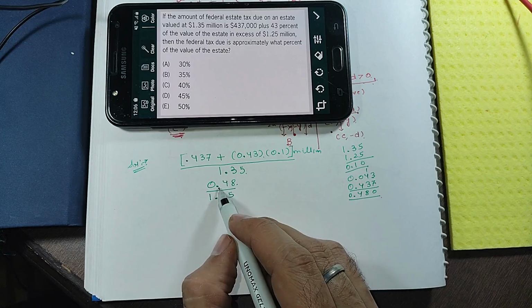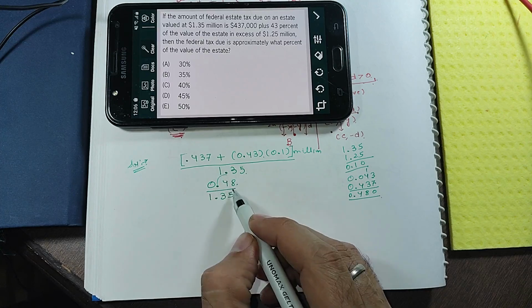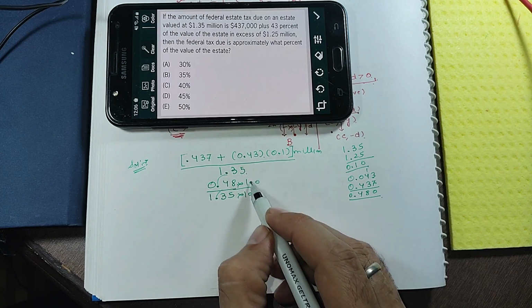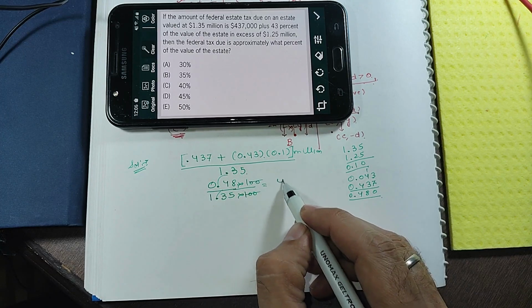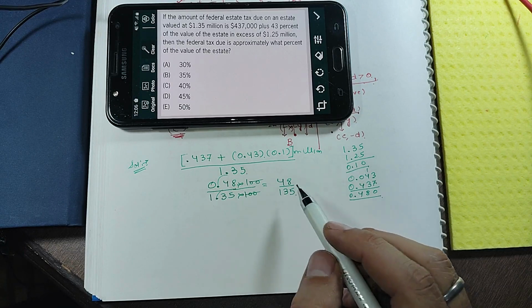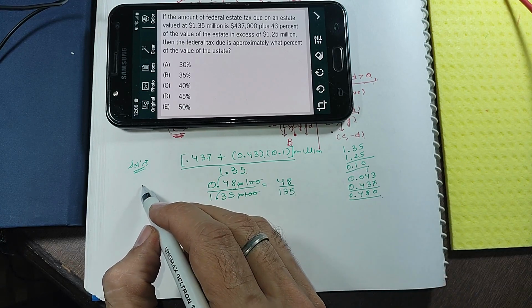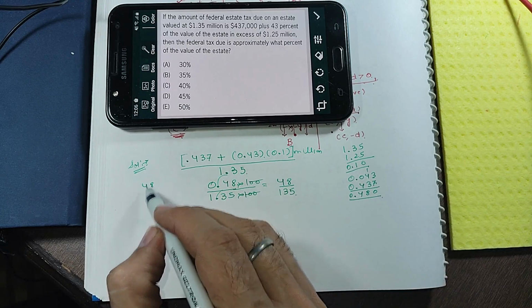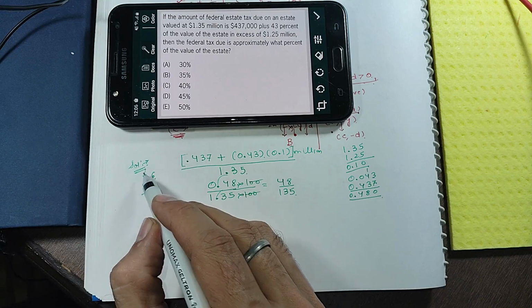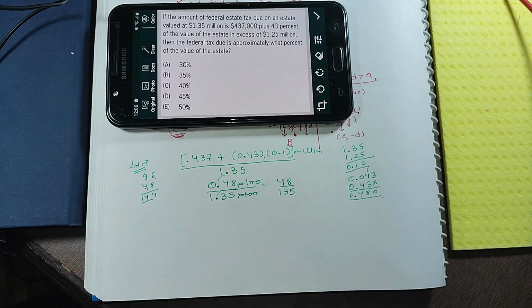Now see, in the numerator we have 2 digits after the decimal, so it will yield 100 in the numerator, and the same in the denominator, so this will be cancelled and we will be left with 48/135. Now we need to approximate this. So how can it be possible? See, 48 times 2 is 96, and 48 times 3 is 144.